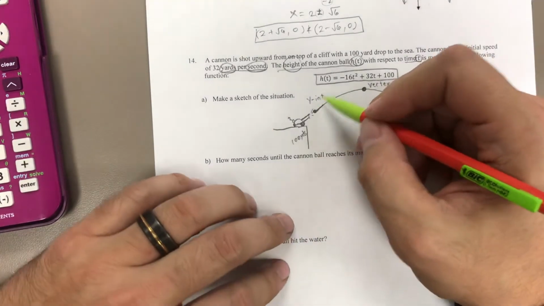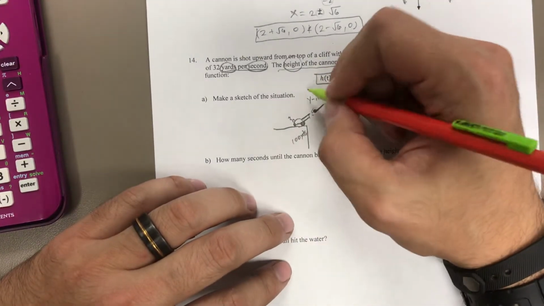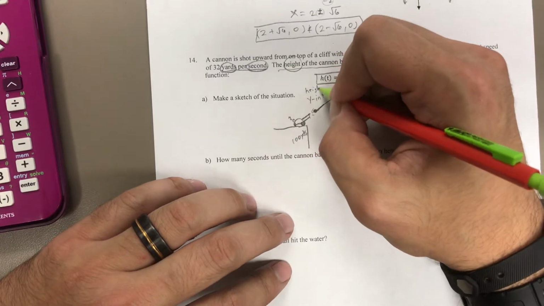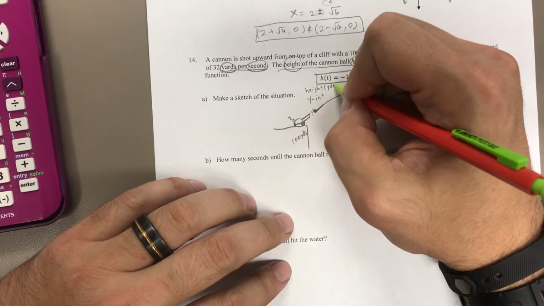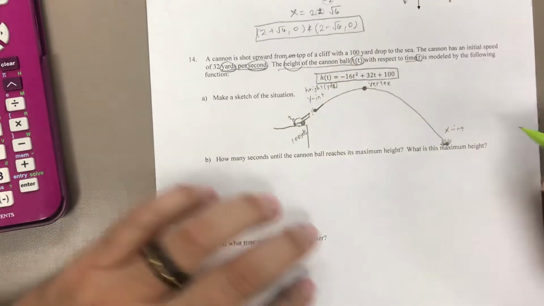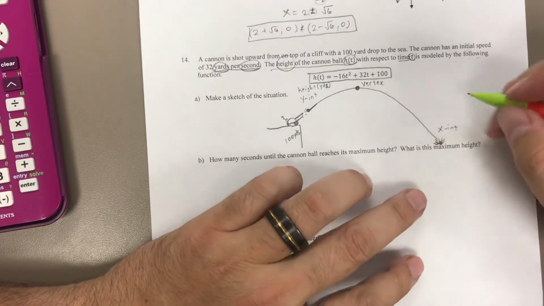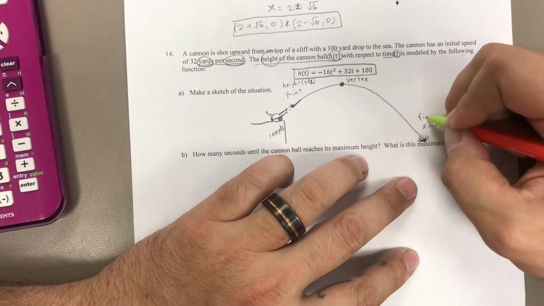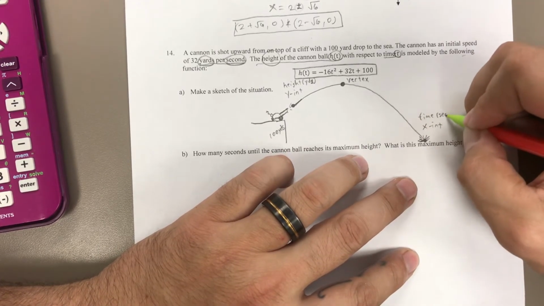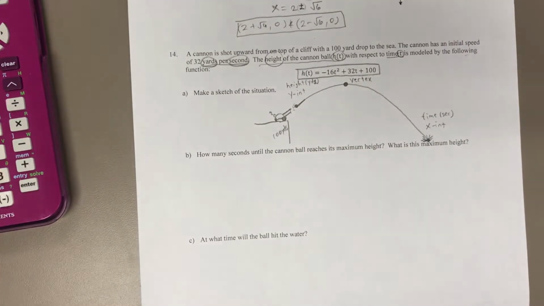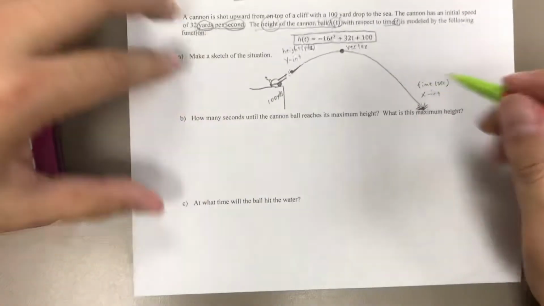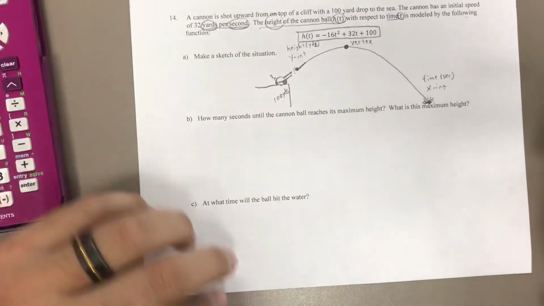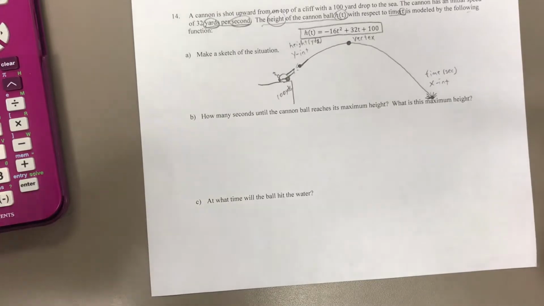All right, now remember some of these things. For example, the y is the height, so that's going to be in terms of yards. And then the x values are going to be in terms of time. So the x-intercept is going to be in terms of time, and that's in terms of seconds. There we go. So it looks like we have everything that we need to answer some of these questions. Even got a cool little diagram drawn out too.